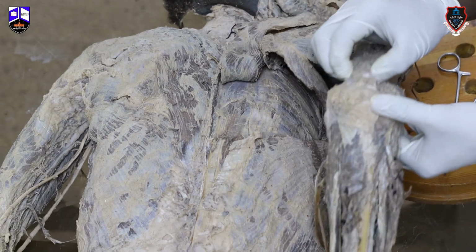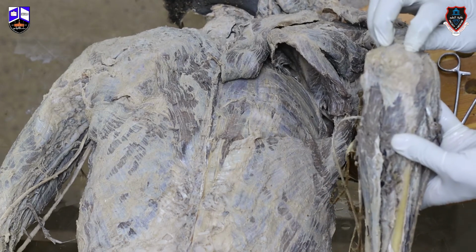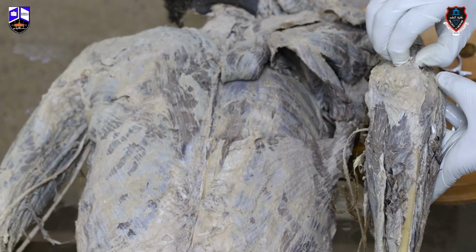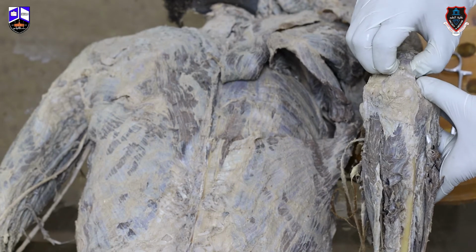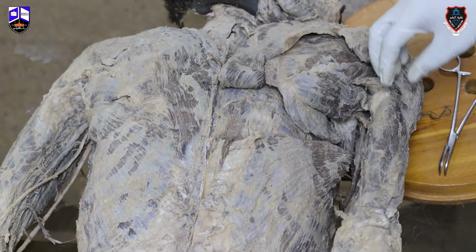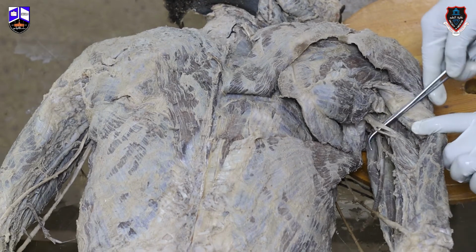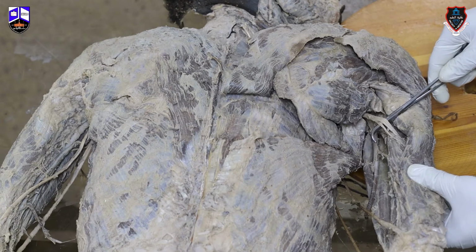This muscle is inserted into the olecranon of the ulna by this tendon, which is the triceps tendon. The triceps is innervated by this nerve, which is the radial nerve.